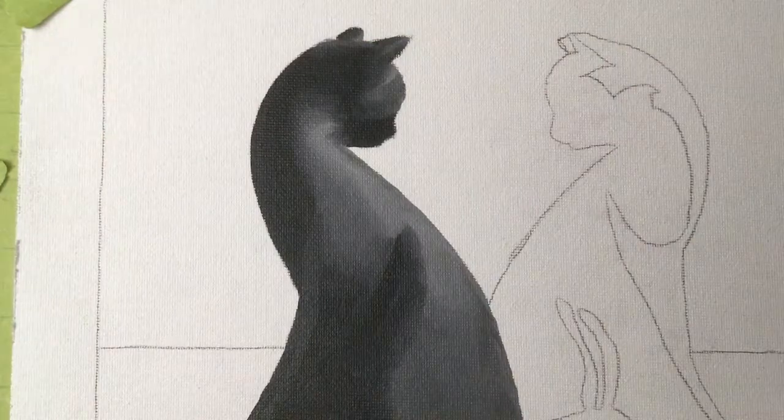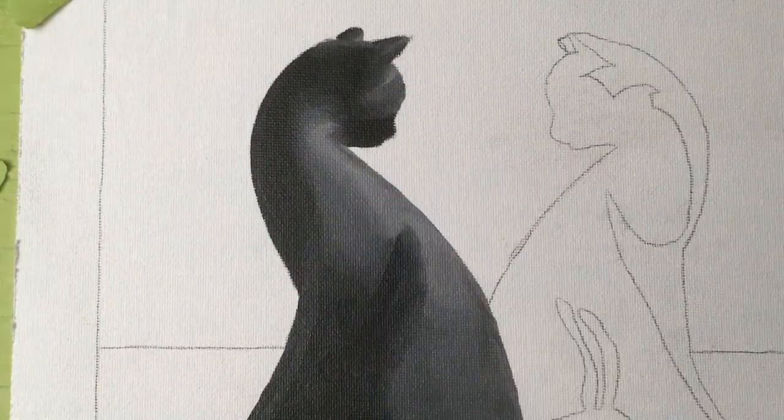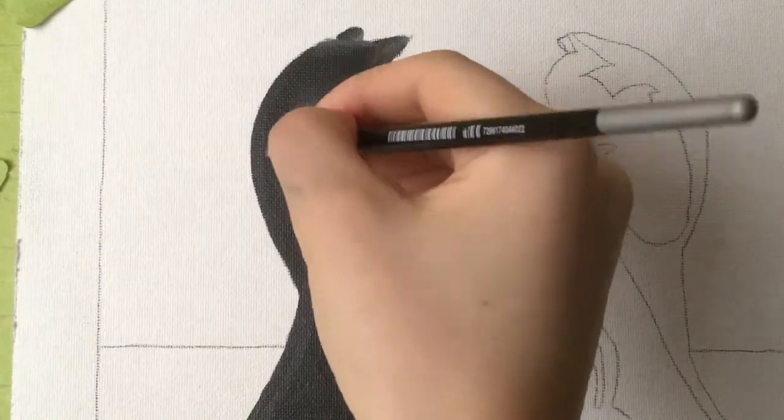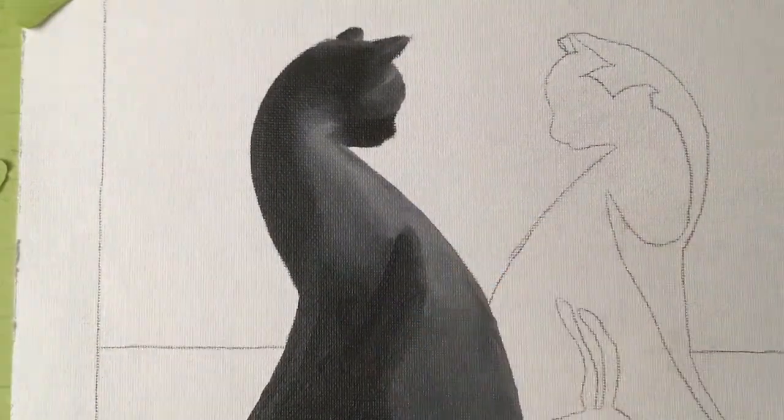Yeah, so that was a really good moment, this assignment. Fond memories of doing it. And now we're done with the first cat, now we're doing the second cat.